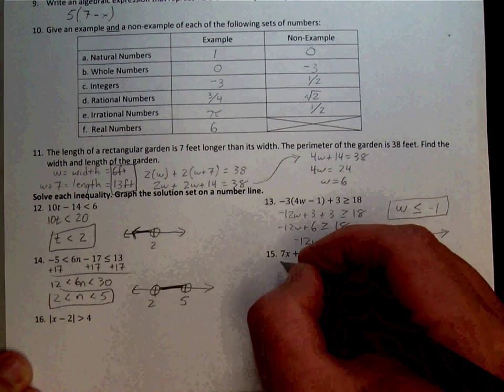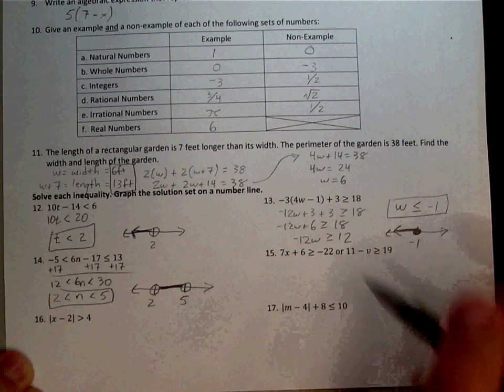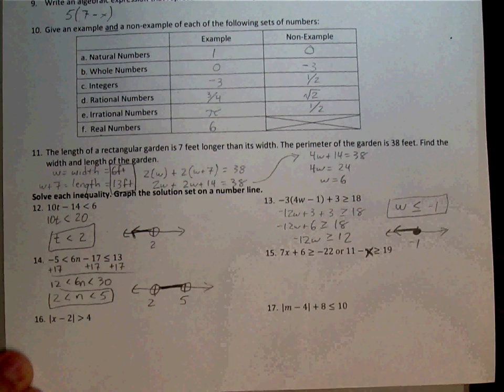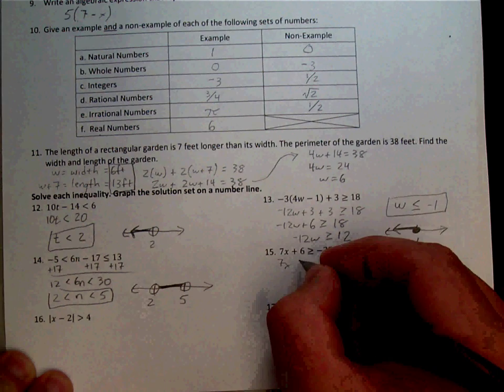15. Notice, first of all, they have two different variables, x and v. That shouldn't be the case. That wasn't intentional. Let's make them both the same. I'm going to change the v to an x. Okay? Solve each inequality independent of the other.